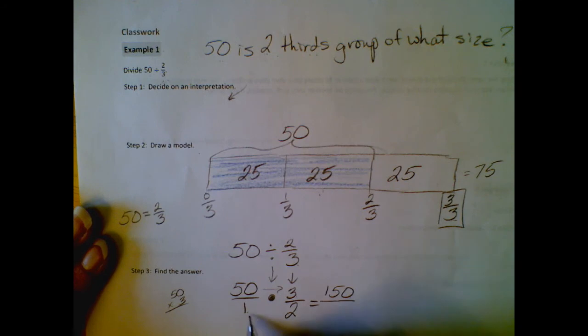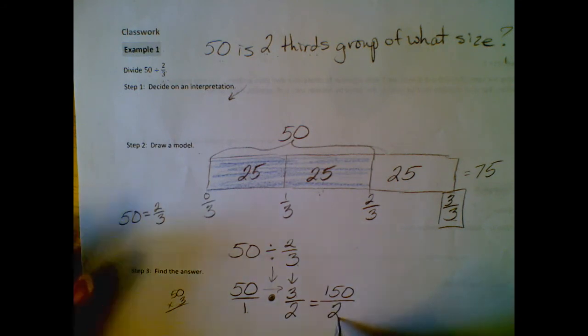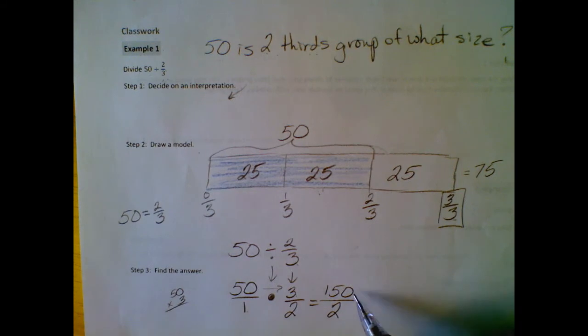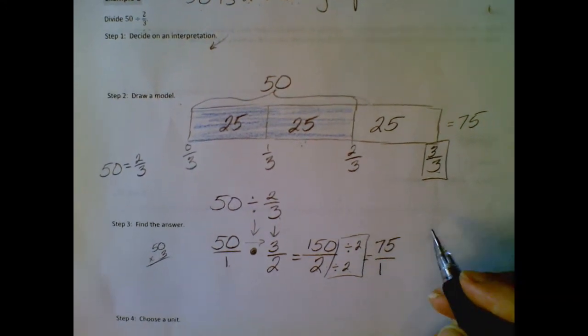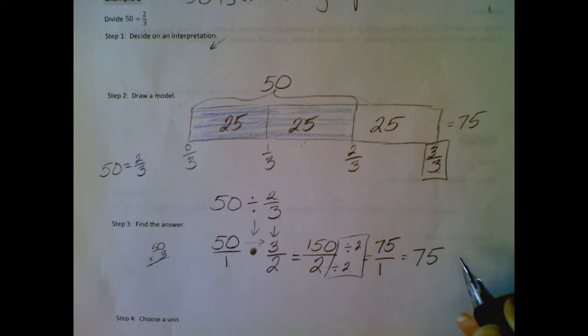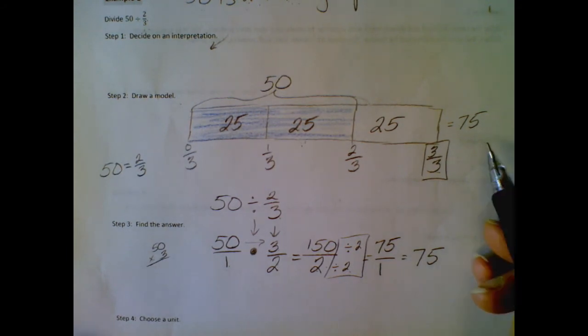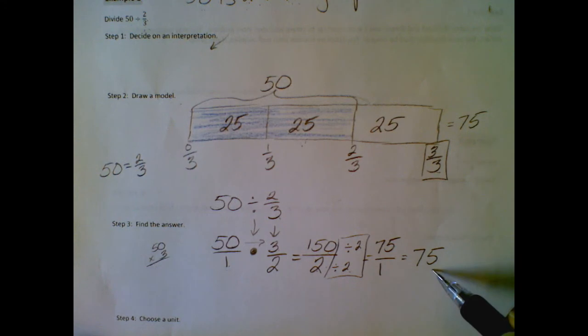One group of 2 is 2. Therefore, I have 150 halves. I need to make it back into a whole number, so I can divide by a giant one of 2. 2 divided by 2 is 1. 150 divided by 2 is 75. 75 over 1 equals 75 wholes. Therefore, my diagram works with my algorithm. There's my answer.